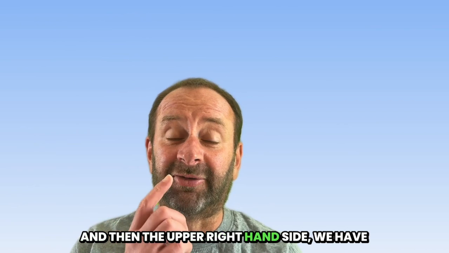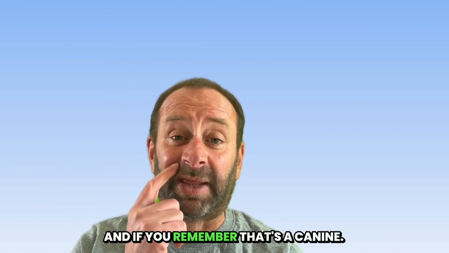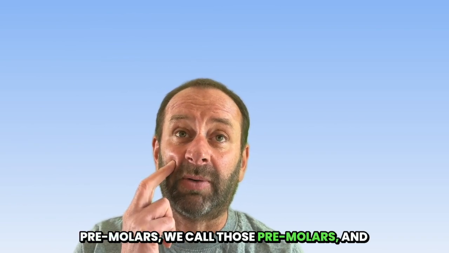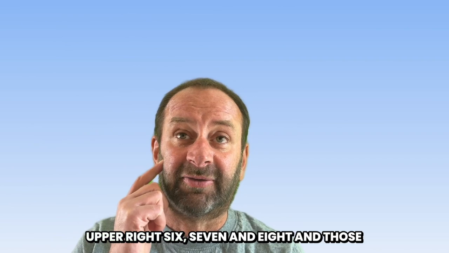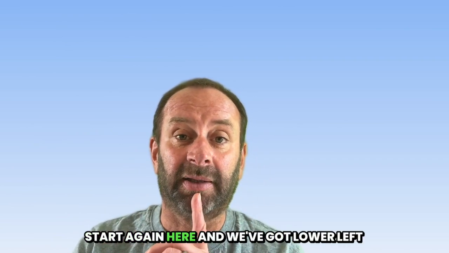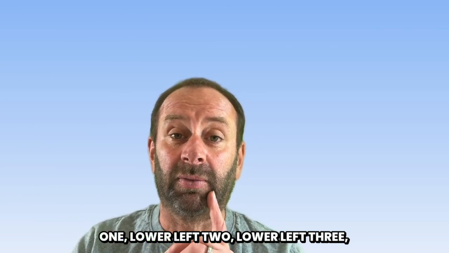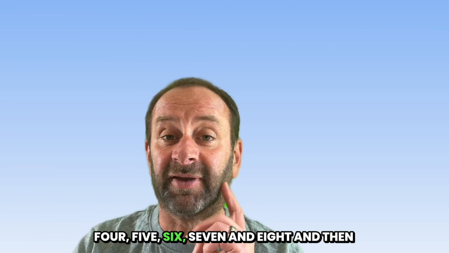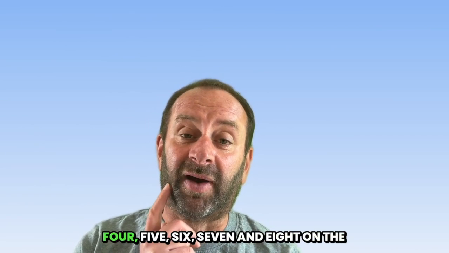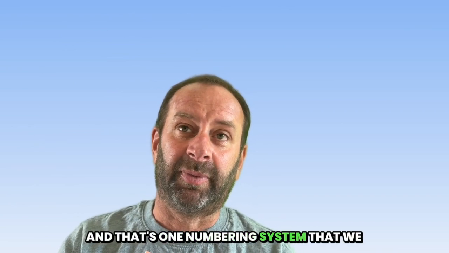And then the upper right hand side, we have upper right 1, upper right 2, upper right 3, and if you remember that's a canine, upper right 4 and 5, and those are our premolars, and upper right 6, 7, and 8, and those are our molars. And then it's the same on the lower jaw. We start again here, and we've got lower left 1, lower left 2, lower left 3, 4, 5, 6, 7, and 8, and then the same on this side, 1, 2, 3, 4, 5, 6, 7, and 8 on the right hand side. And that's one numbering system that we use.